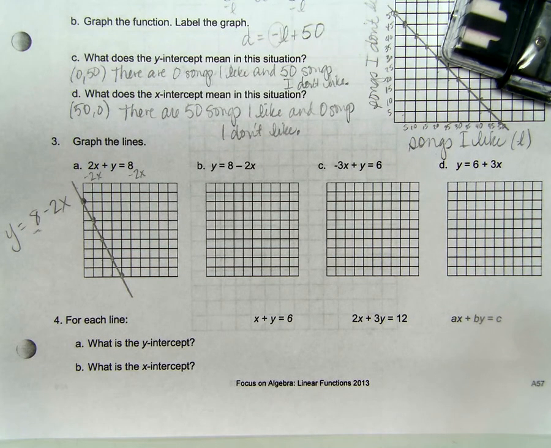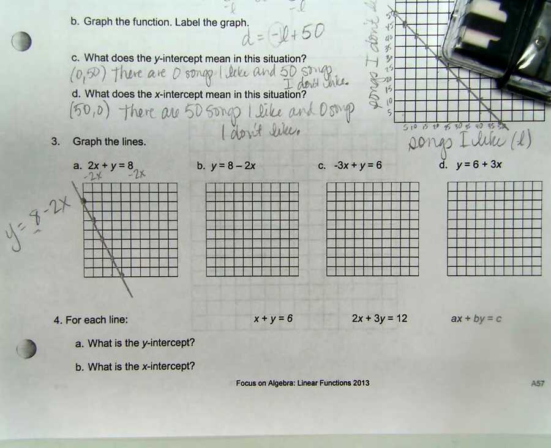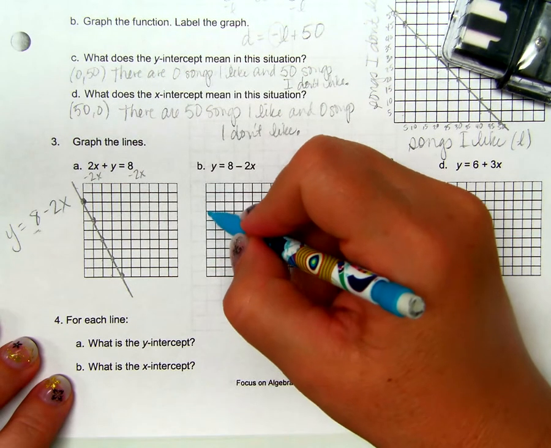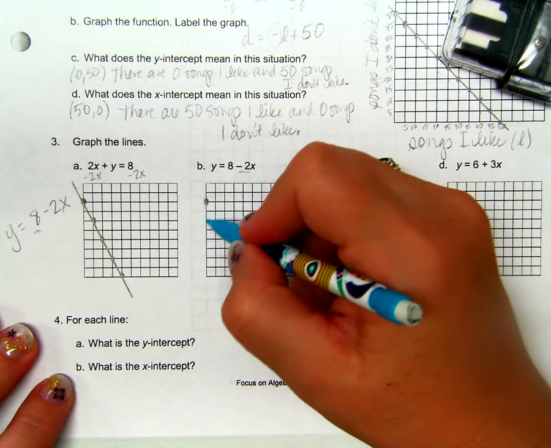Got it? What about B? Oh, what's my starting point? 8. 1, 2, 3, 4, 5, 6, 7, 8. And what's my slope? -2. Down 2, right 1.